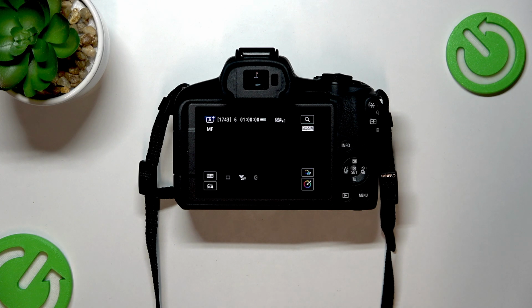Hello everyone, welcome to the HardReset channel, and today I'm going to show you how to enable or disable AF touch and drag settings on the Canon EOS R50 camera.